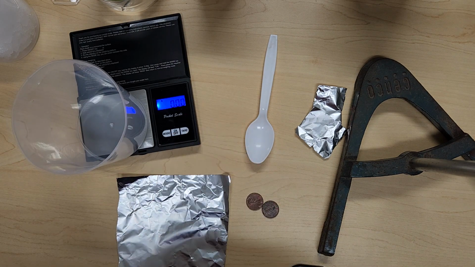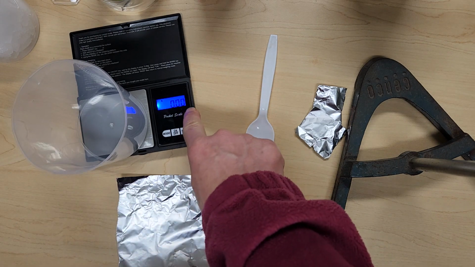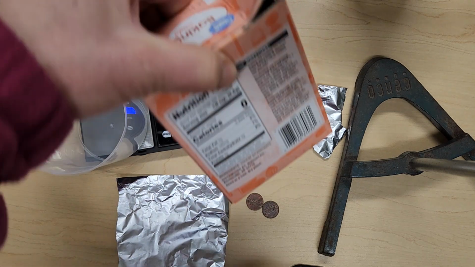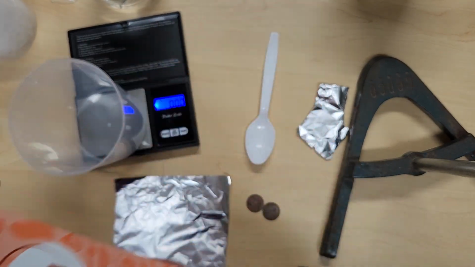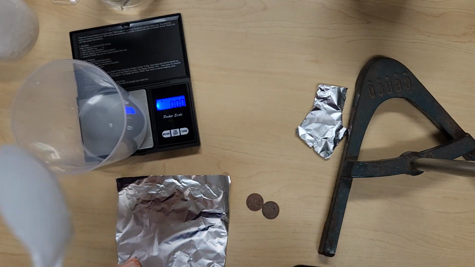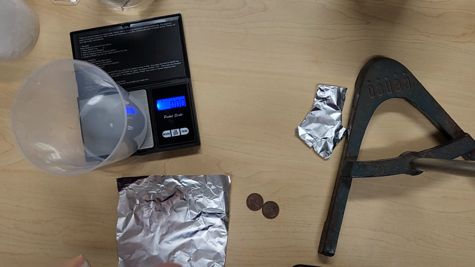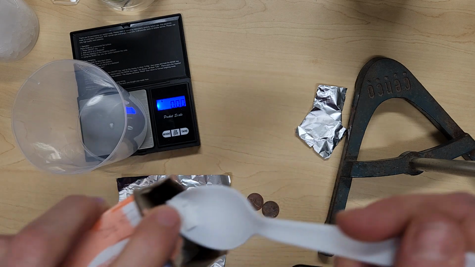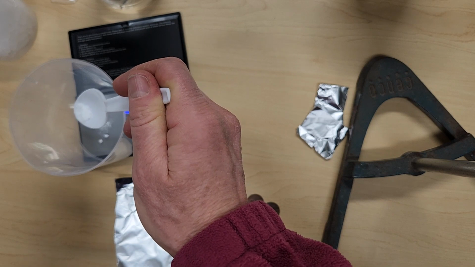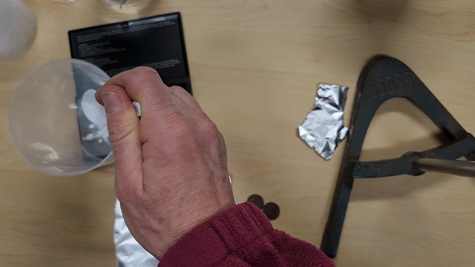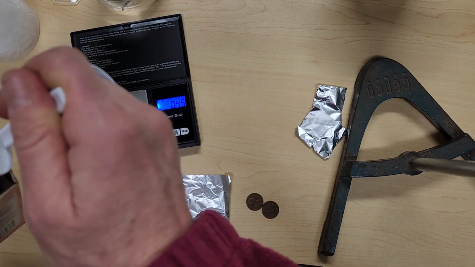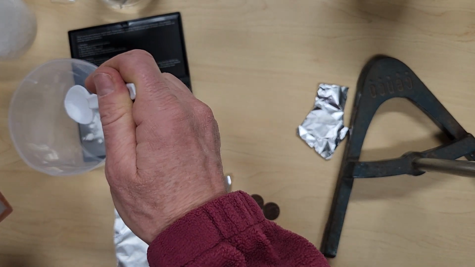So if we hit that tare button, it's going to set the balance so that it says 0. Then we can take our baking soda and a utensil, if you have a spoon or something like that, you can use that. And we're going to add small amounts of our baking soda until we reach the amount that is required by our procedure. So we're just going to continue adding it until we reach that amount.